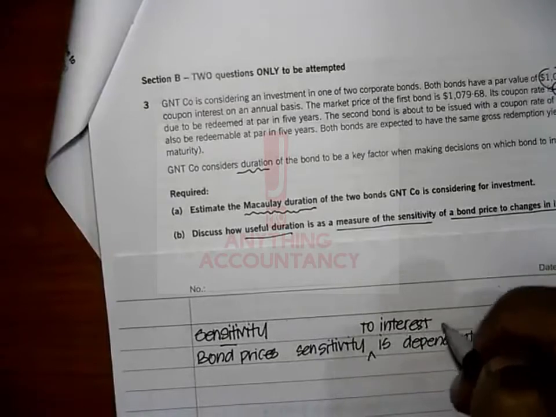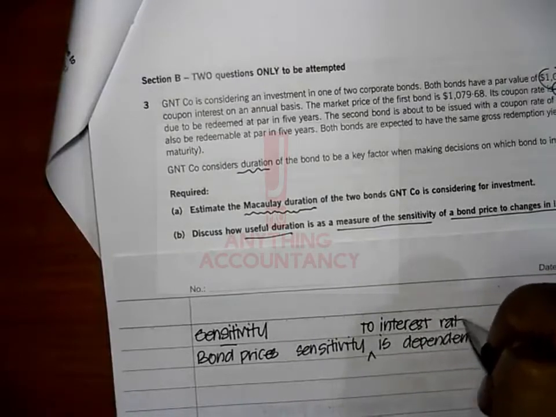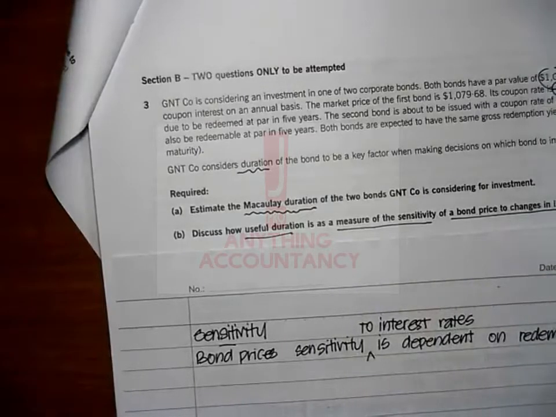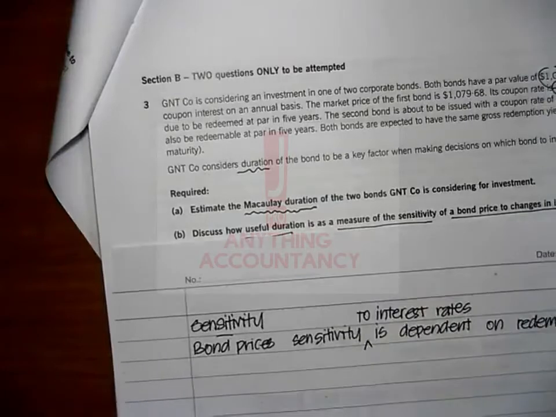Sensitivity to interest rates is dependent on redemption rate. Okay.